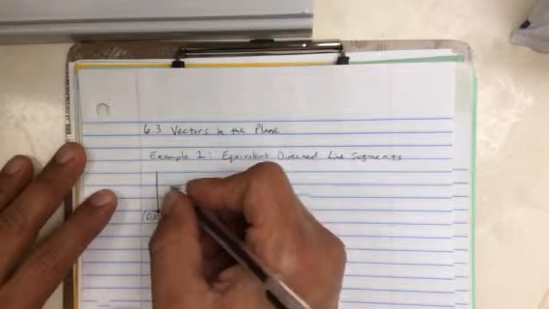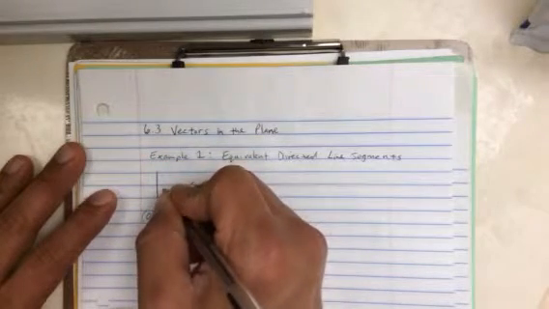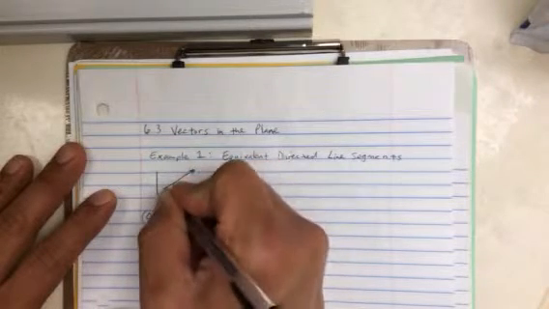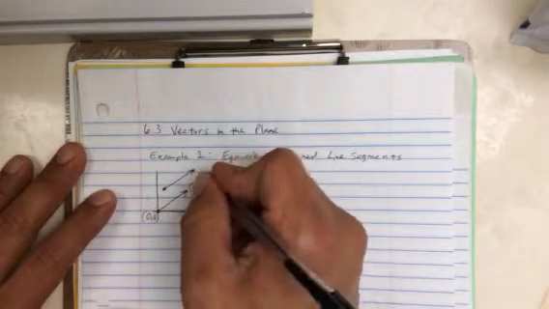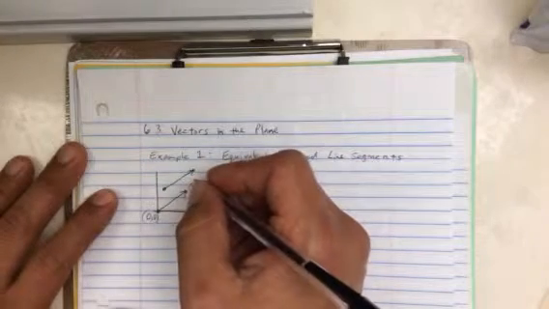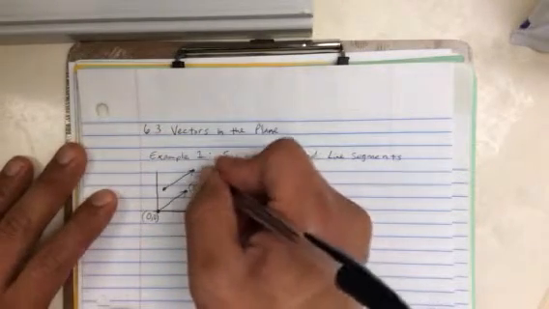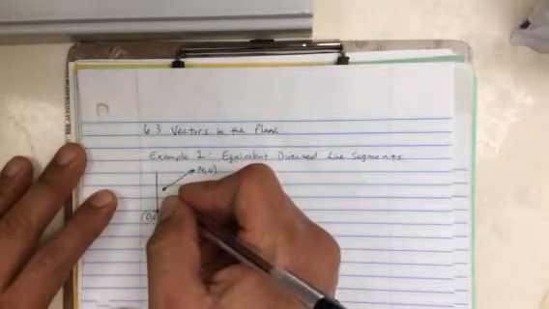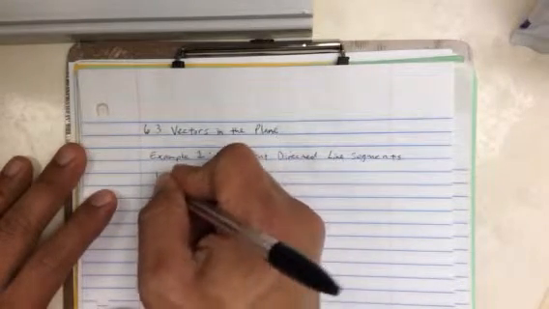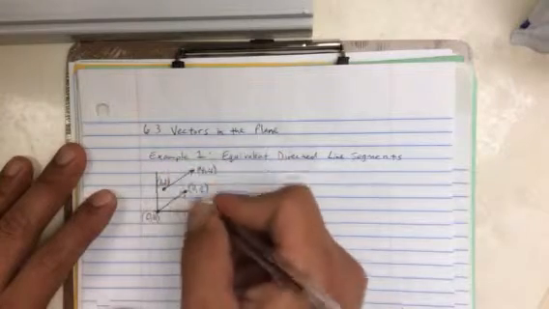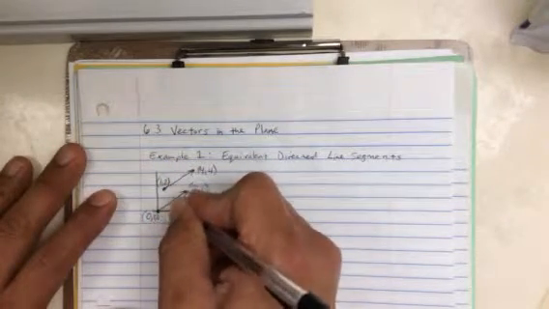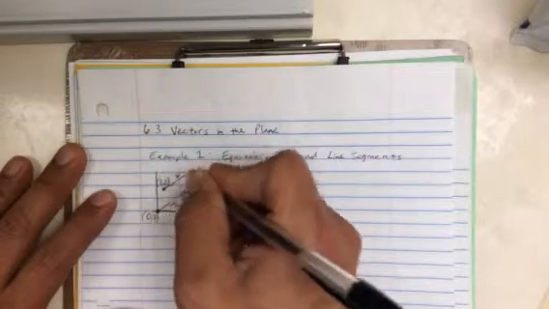And then the other line segment looks like this, where this one has the terminal point at 4, 4 and the initial point is at 1, 2. They call this one U and this one V.